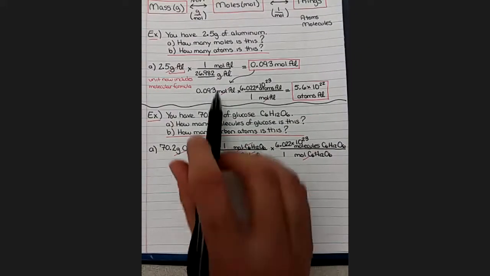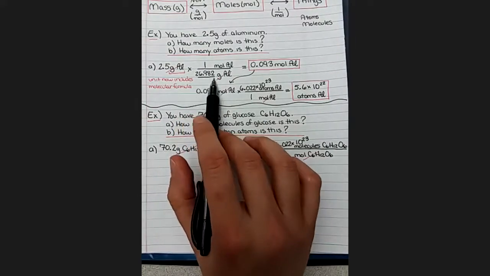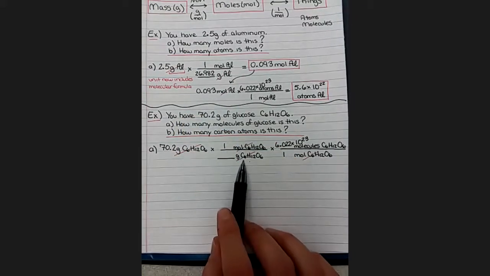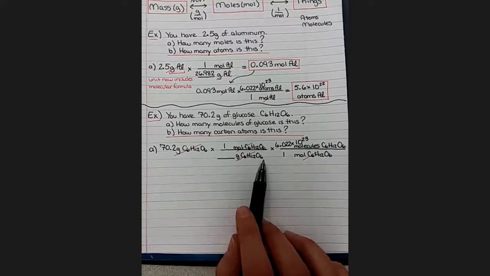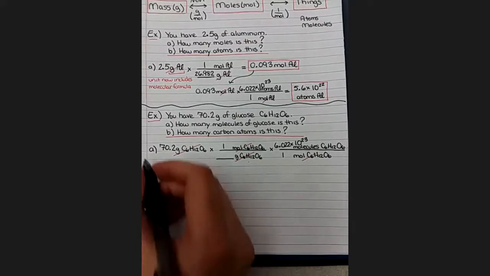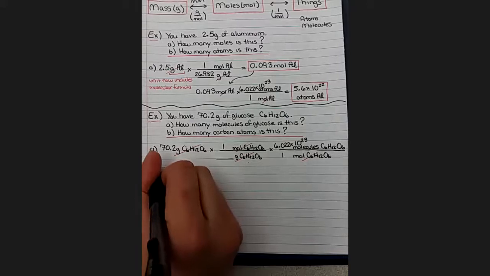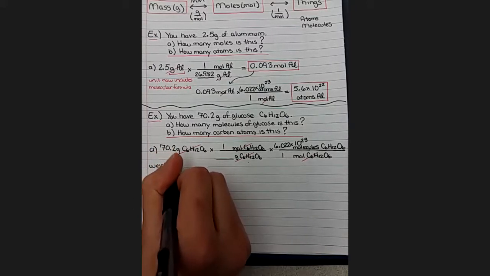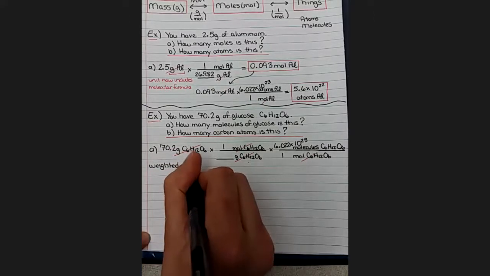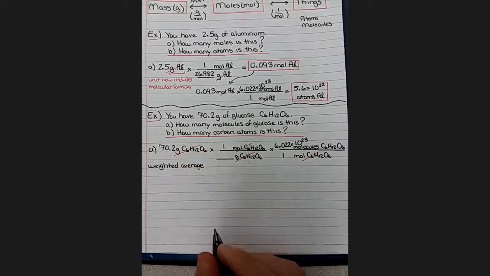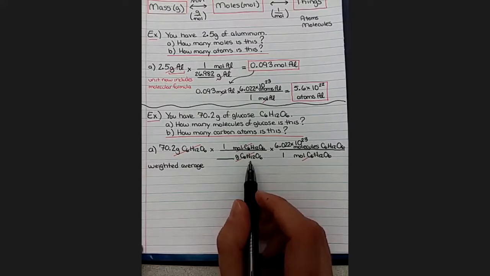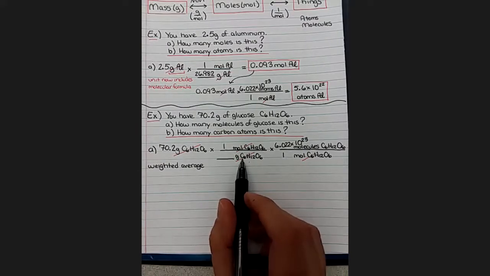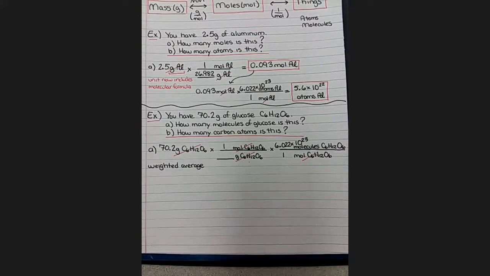And I left it blank because unlike aluminum, which you can find listed in the periodic table, there is no listing for glucose on the periodic table because this is made up of 3 different elements, carbon, hydrogen, and oxygen. So to find the molar mass of a compound with multiple elements, we have to do a weighted average, just like we did when we talked about isotopes. When we did isotopes, we took the mass of an isotope and multiplied it by its abundance. So when we do this one, we're going to take the molar mass of each element and multiply it by the number of atoms in the molecule, kind of like its abundance.